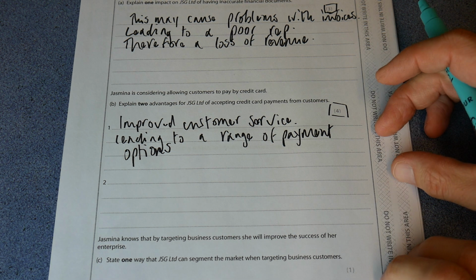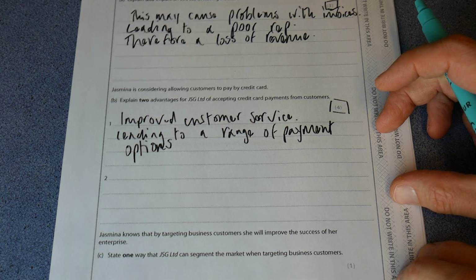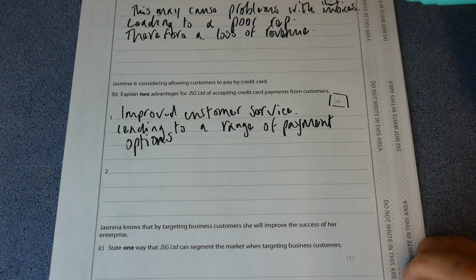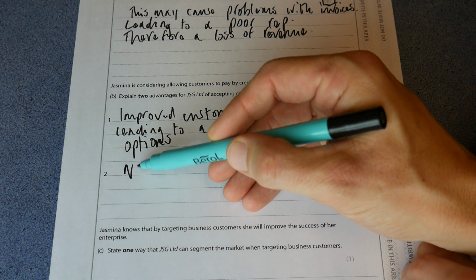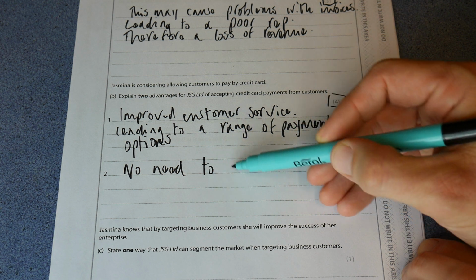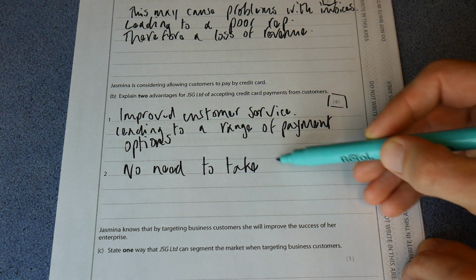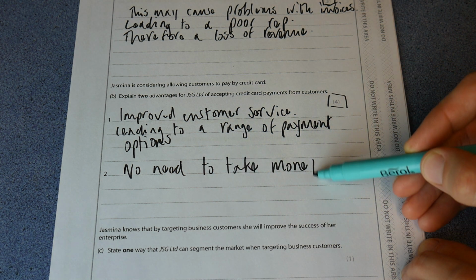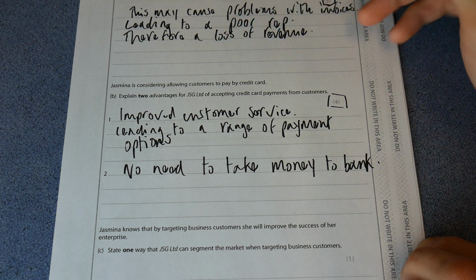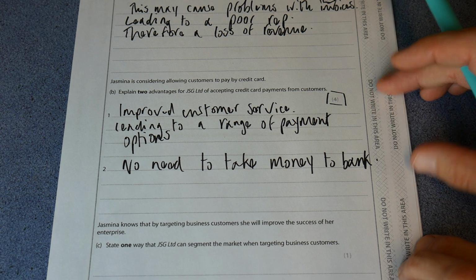Well, it could be something practical for Jasmina as well, and the fact that she wouldn't now have to actually take money to the bank. Okay, so it's an automatic online transaction, isn't it? Okay, so that would work nicely as well. No need to take money to the bank. Alright, fine. I'm just writing this shorthand to get through it nice and quickly.